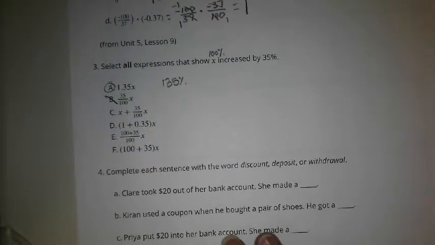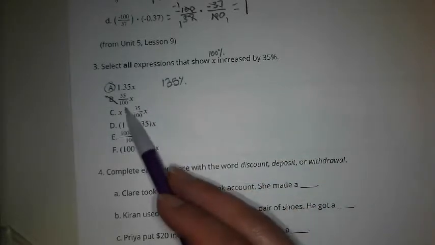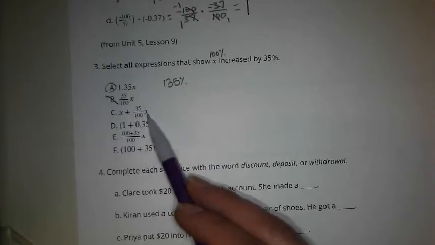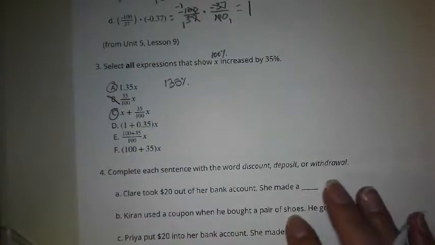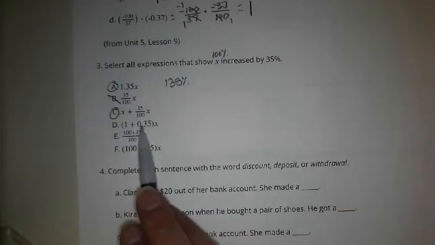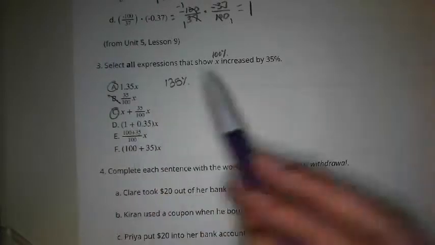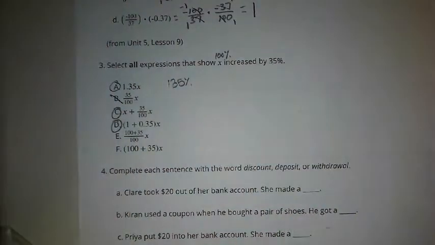C, I have x plus 35 hundredths times x. So here I have my original amount and I'm adding it to whatever 35% of x is. So C would show me that increase. D has 1 plus 0.35 times x. Well, that would be the same as A, so D would also work.